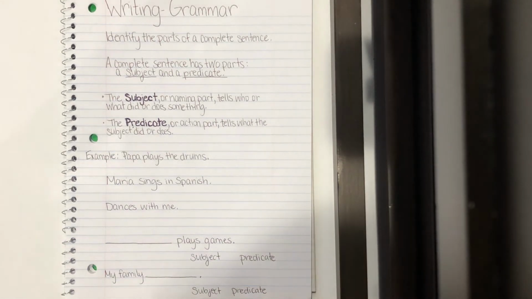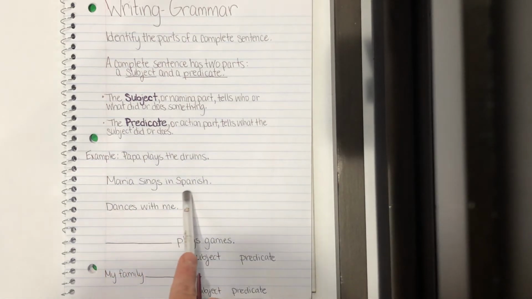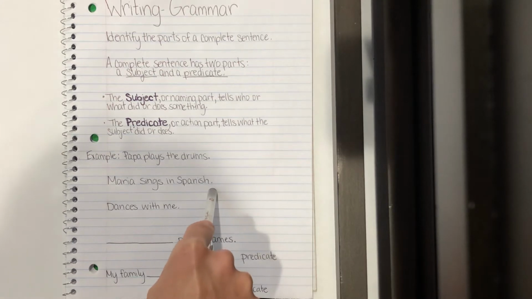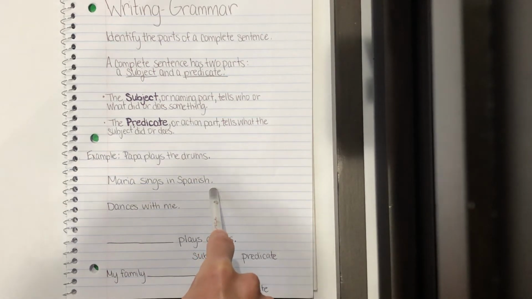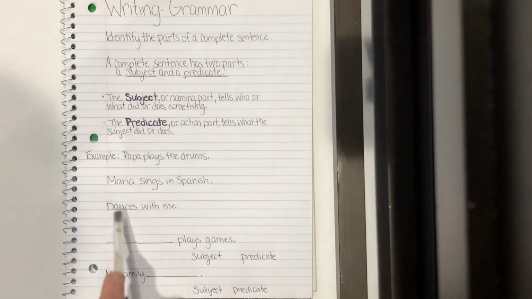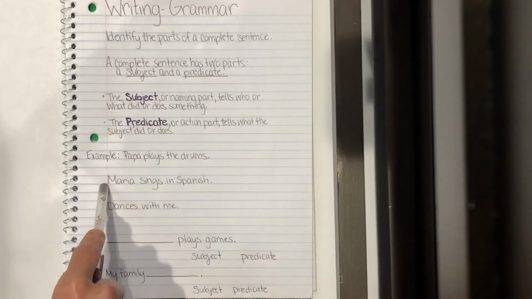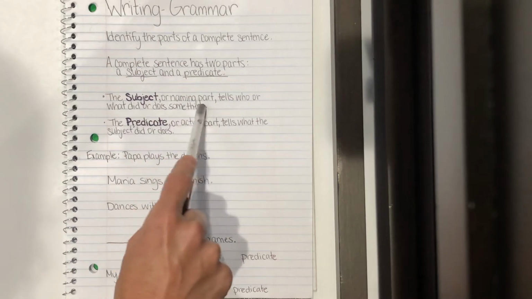Let's look at a couple more examples. Maria sings in Spanish. I'm going to ask myself the thinking question. What is the subject or naming part? And what is the predicate or action part? Does it have those two parts? Maria sings in Spanish. Maria is the subject or the naming part.